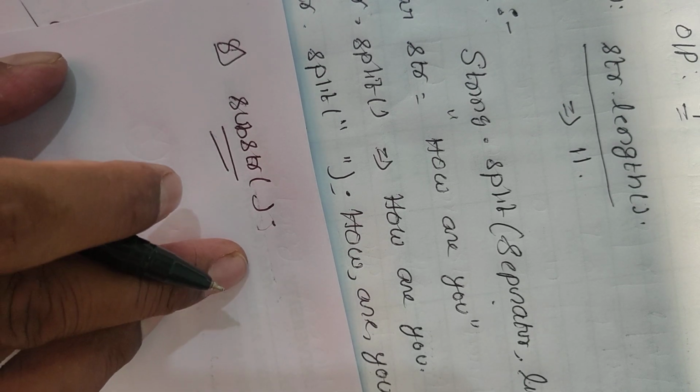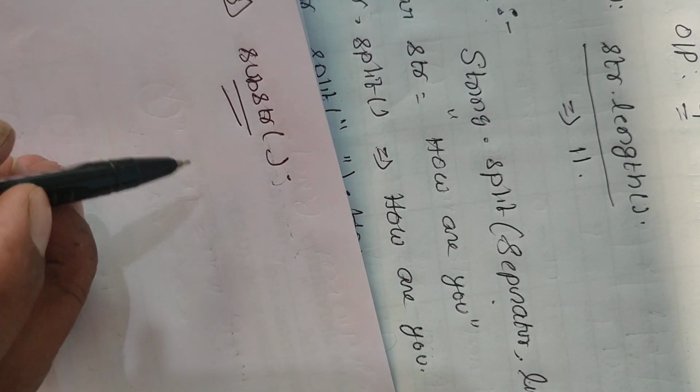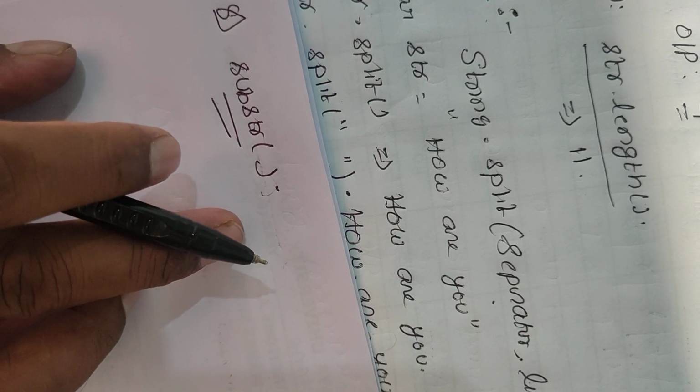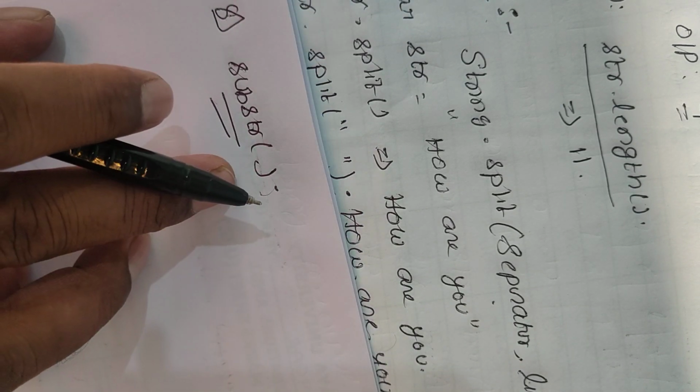This method extracts the characters from a string beginning at start and throughout the specified number of characters.